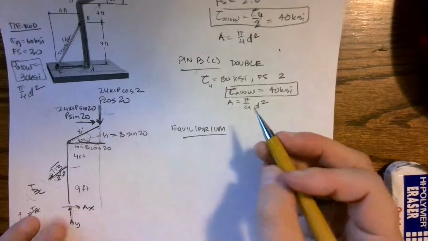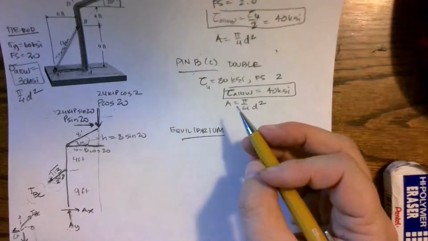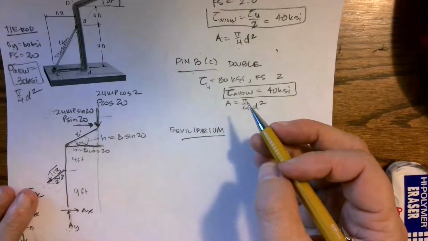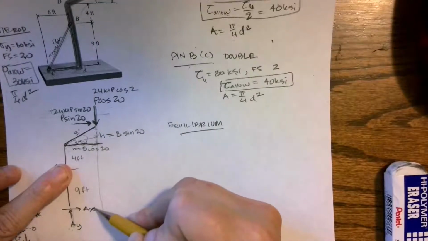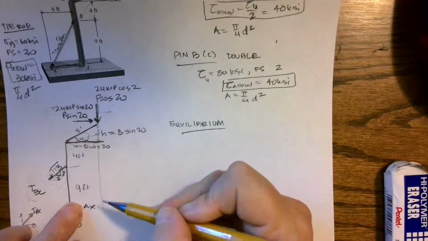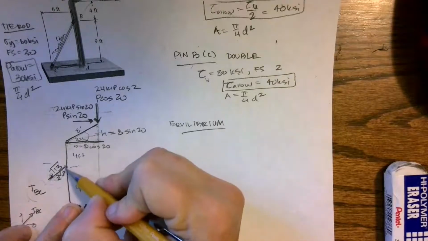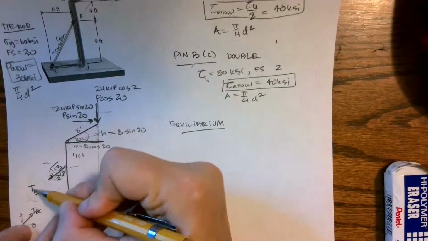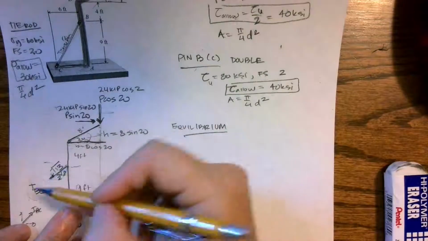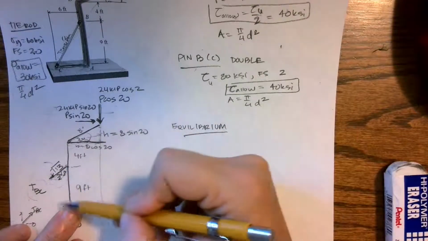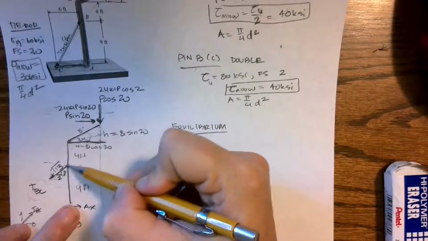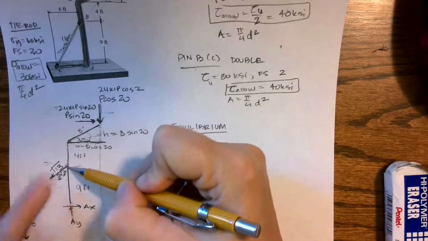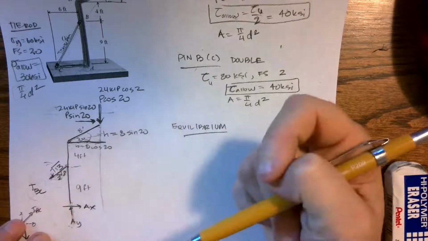So if I sum my moments about B, then I could calculate Ax. If I summed my moments about A, because I know how these components are related, I would still only have one unknown, the tension in BC. So if you're still struggling with summing moments, sum about A and get the tension, or sum about B and get Ax.